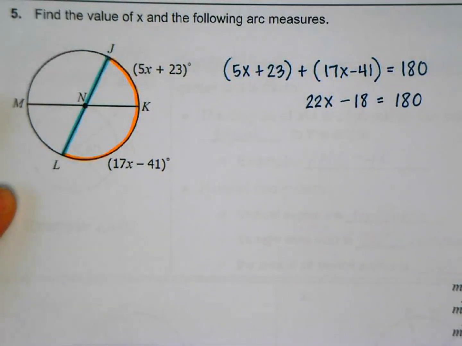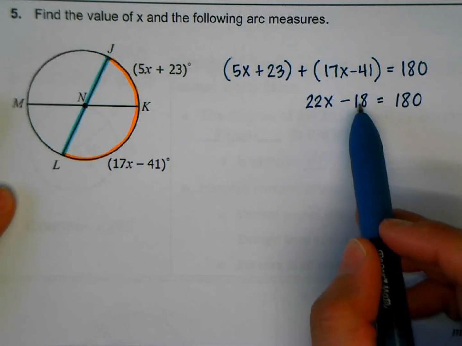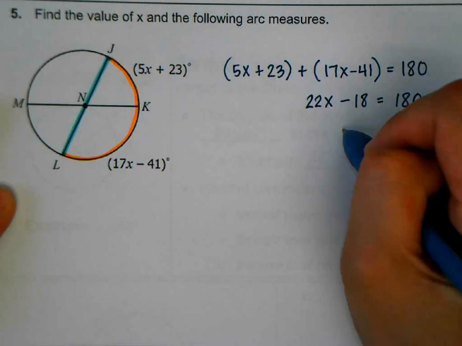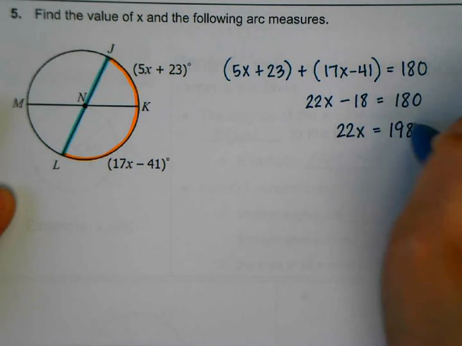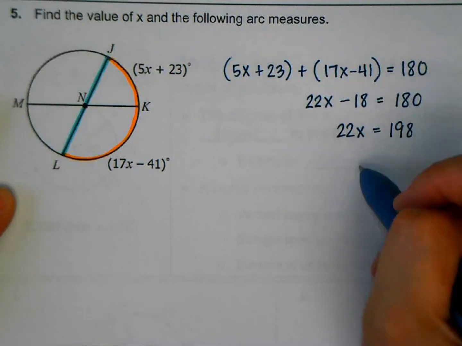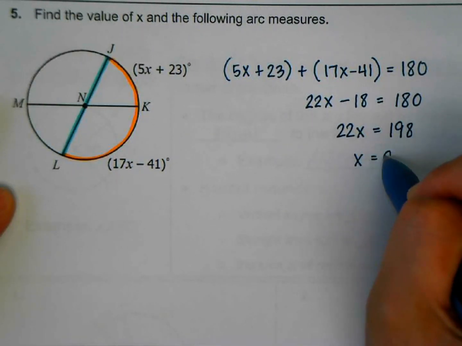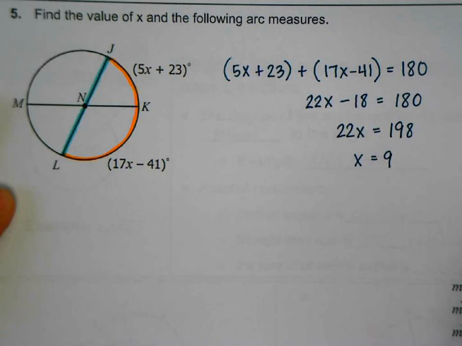Add 18 on both sides. Divide both sides by 22. And x is equal to 9. And that's one of the answers that they're asking for in the bottom.